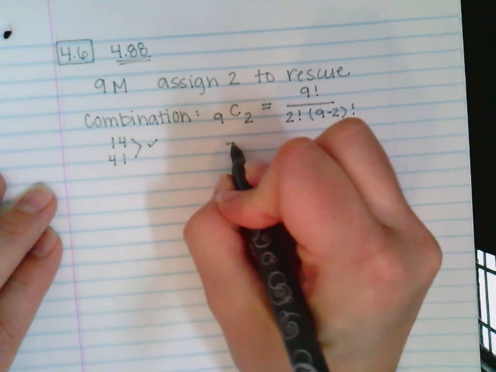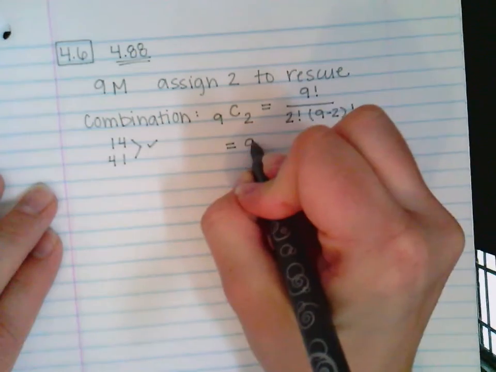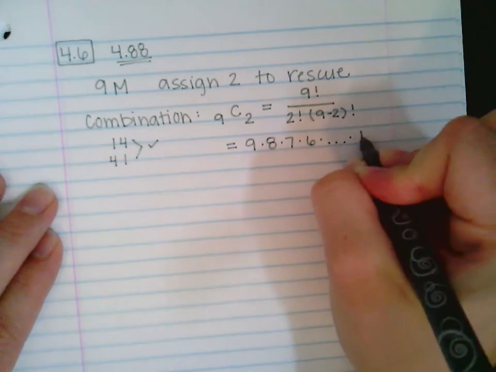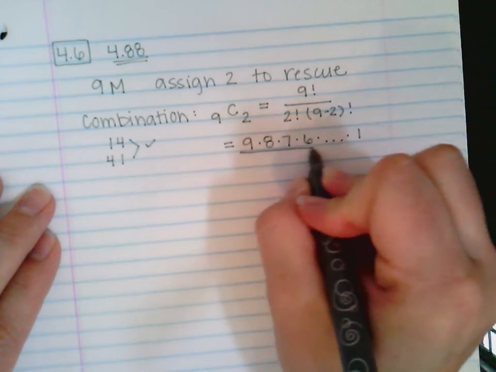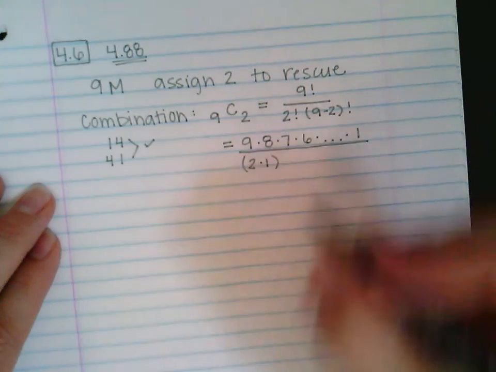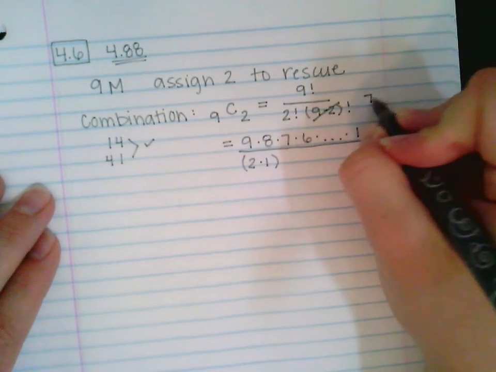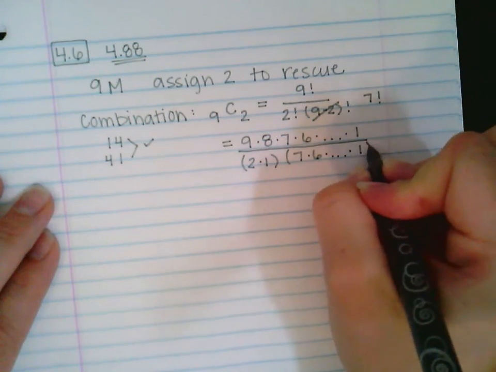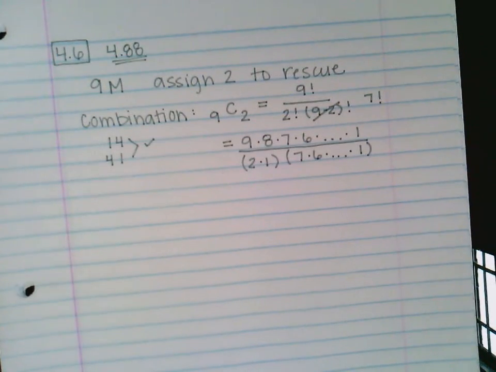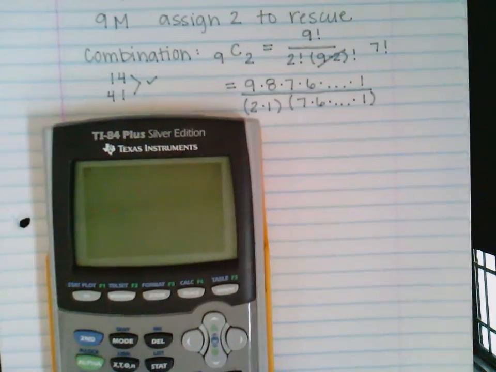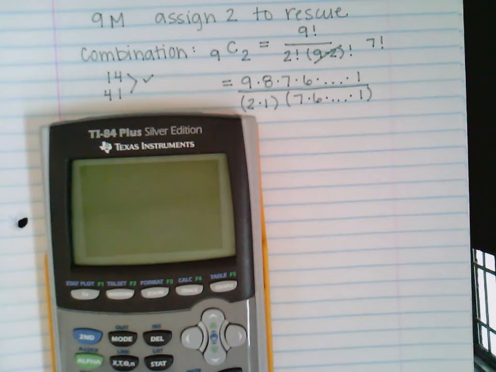Now, 9 factorial, if you do this by hand, is 9 times 8 times 7 times 6, all the way down to 1. 2 factorial is going to just be 2 times 1. 9 minus 2 would be 7 factorial, and so that'd be 7 times 6 times 1. Okay, and you could do all of this in your calculator, but I actually want to show you how to do that here. I'm going to show you in the 84, and then I'm also going to show you in the Inspire, because I don't know which one you use. So I'm going to show you both.